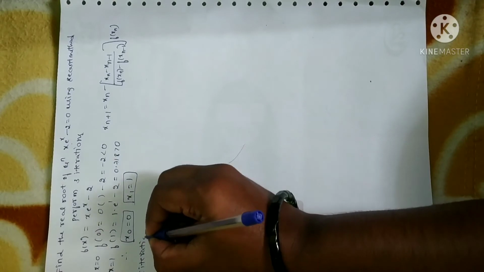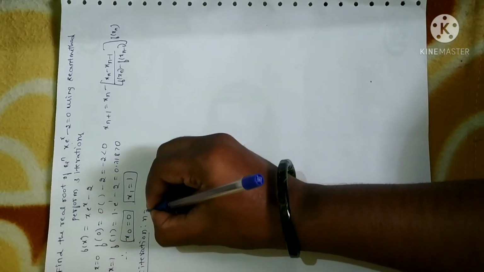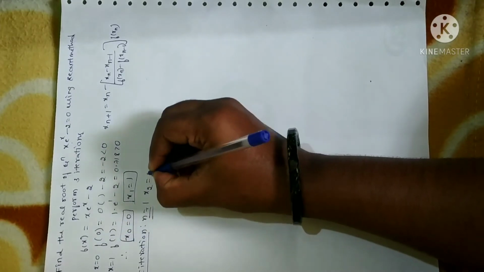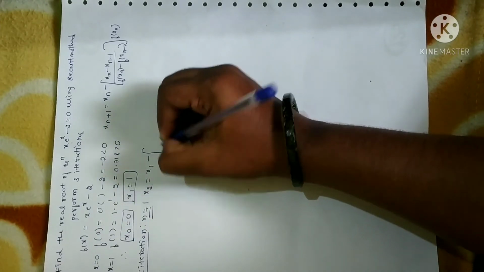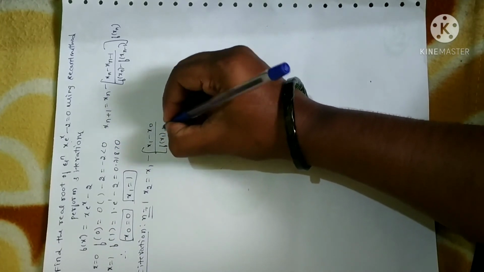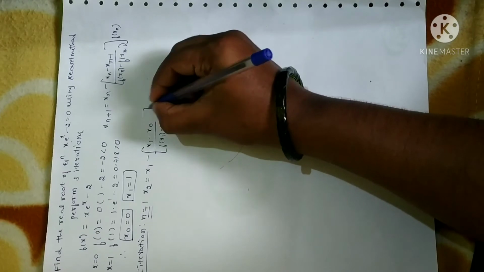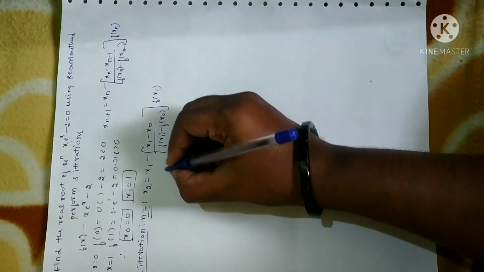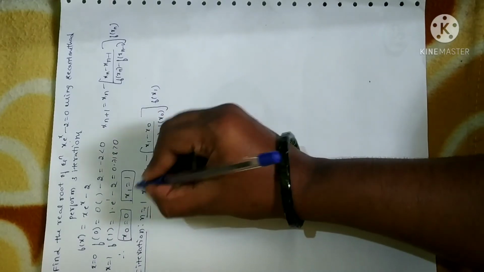So for the first iteration, the value of n is equal to 1. Substitute n is equal to 1. You will get x2 is equal to x1 minus (x1 minus x0) divided by (f of x1 minus f of x0) into f of x1. Clear? Now I have to solve. I have the value of x1 and x0.